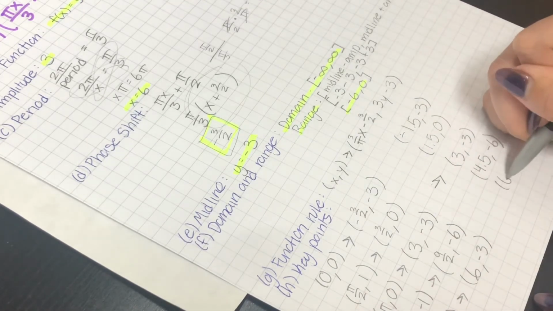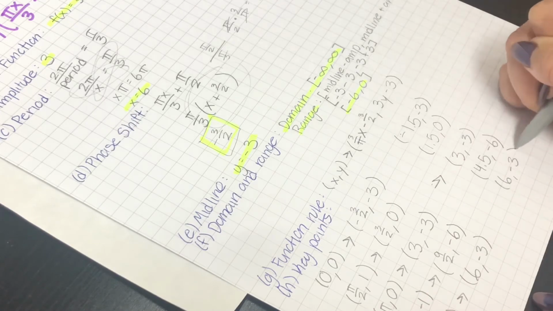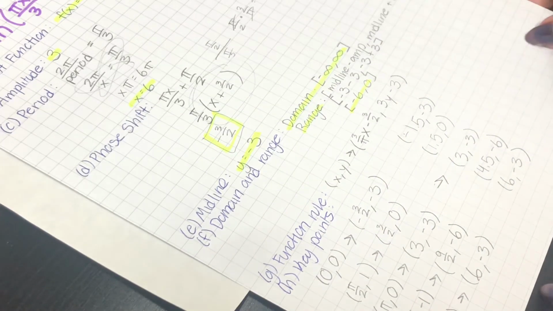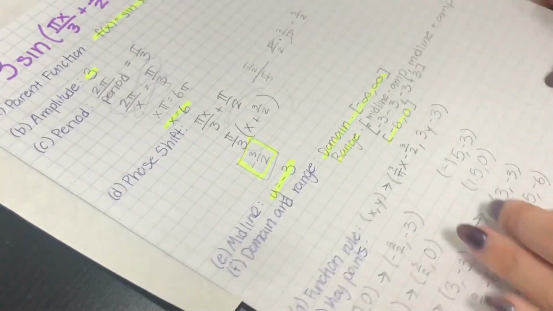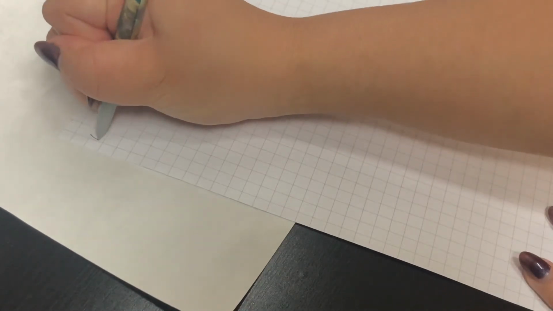And then this is also the same thing too. And then we will start graphing these on the other side. So before we graph it, I would want to write the key points here so that we know for quick reference.